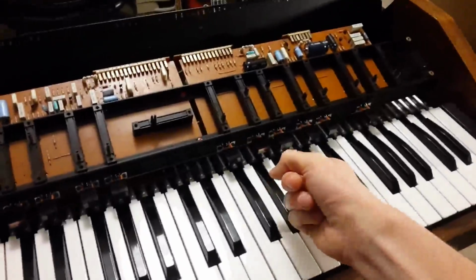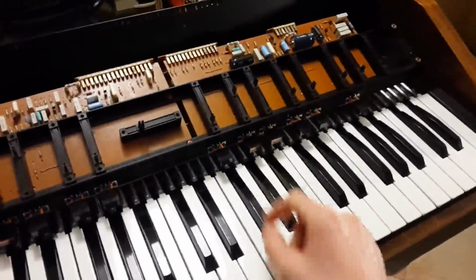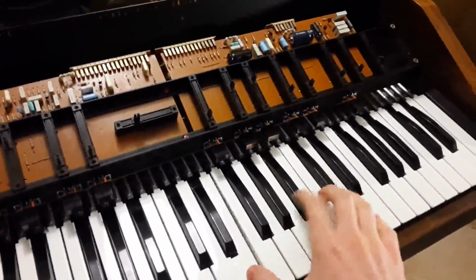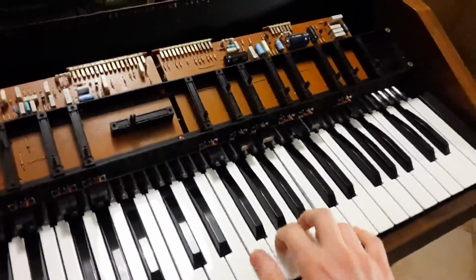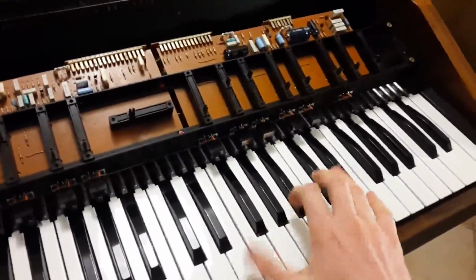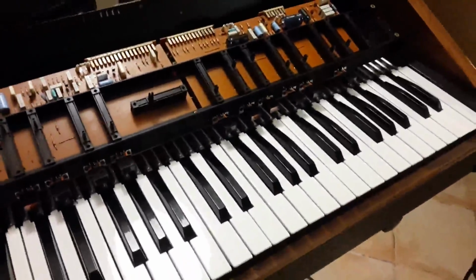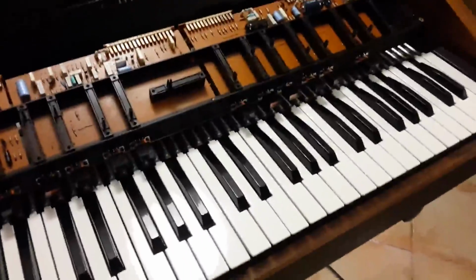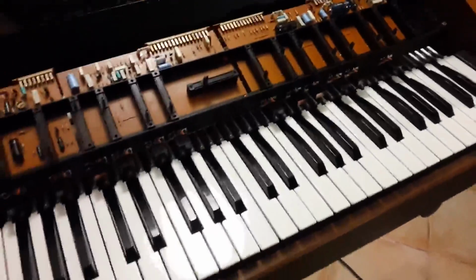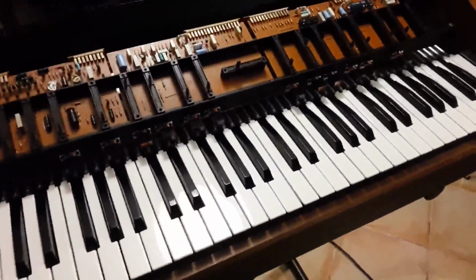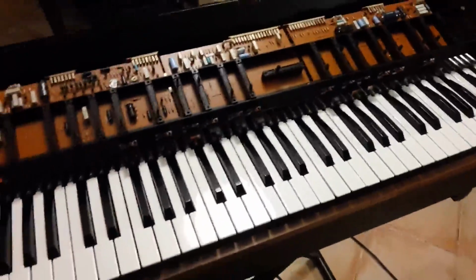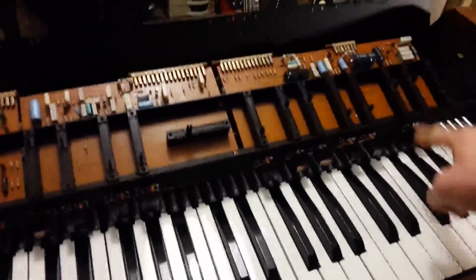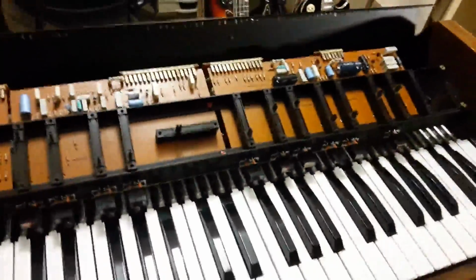We can add the clavichord sound. Now it's normal behavior without the sustain. Oh, and the vibrato effect, of course, can be applied also to piano sounds.